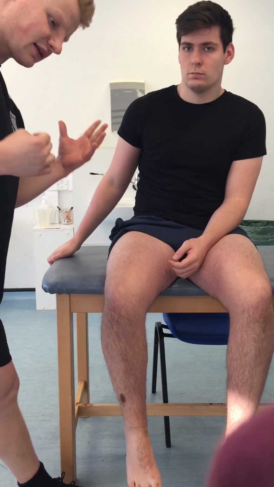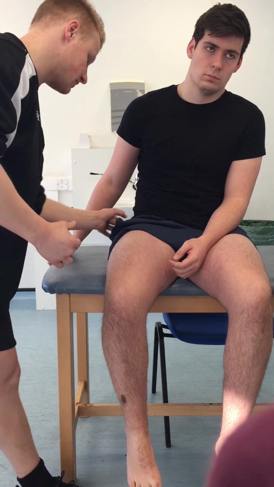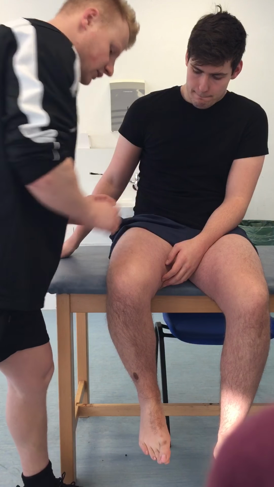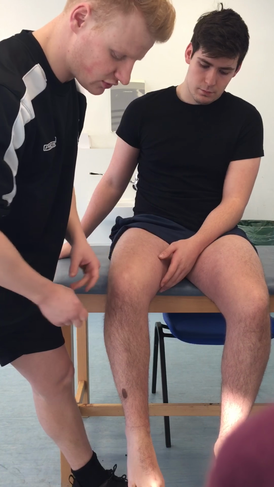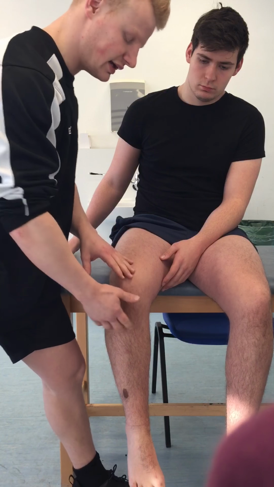And that's the anterior head. It also has a posterior head, which originates from the groove superior to the acetabulum. And it comes down and inserts to the patella via the quadriceps tendon and the tibial tuberosity through the patella tendon. This is a hip flexor and also a knee extensor.